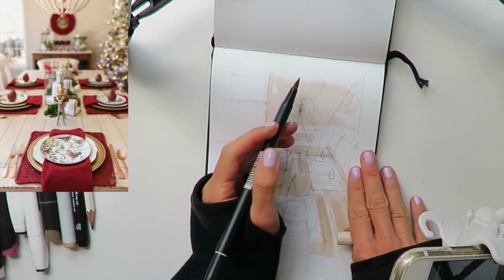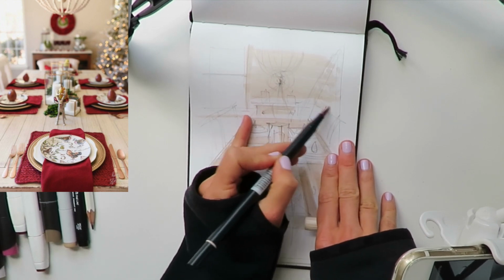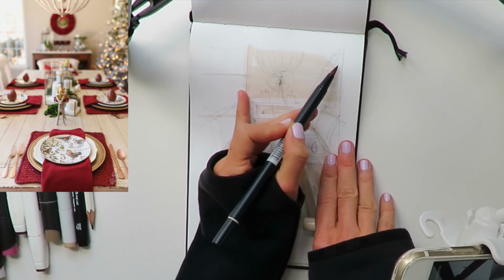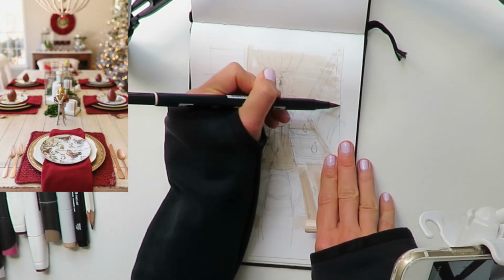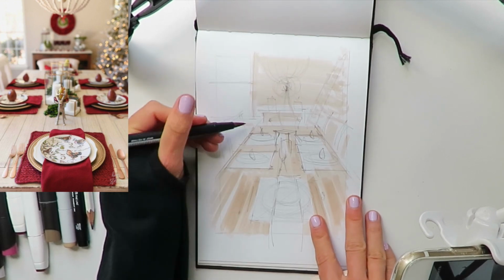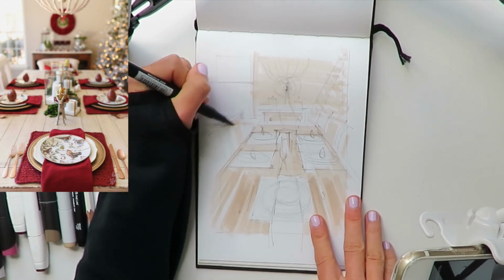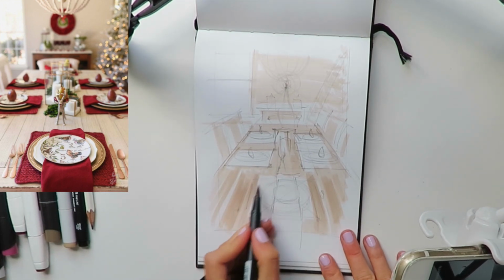And here we have a Christmas tree, so I will sketch it with very flake-like strokes. Then we have a couple of chairs here, so let's quickly show them as well. And then we have these plates.